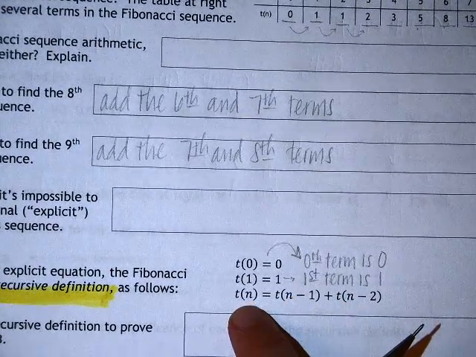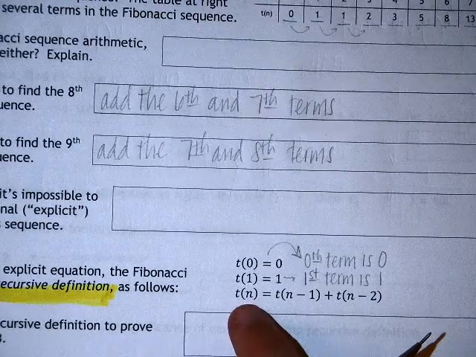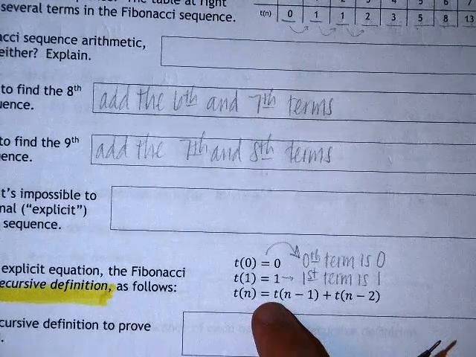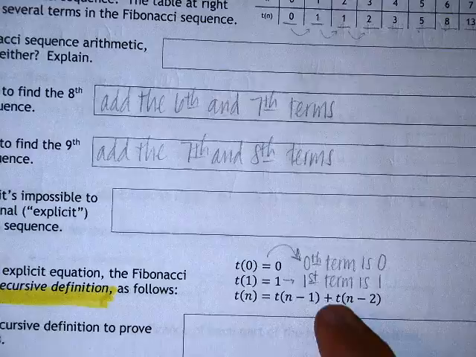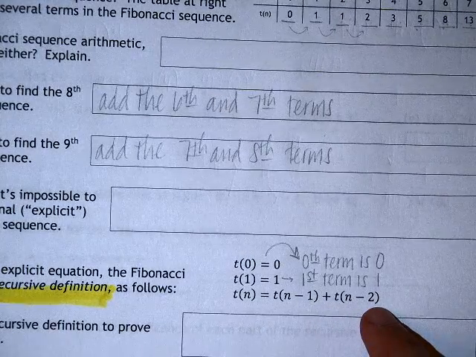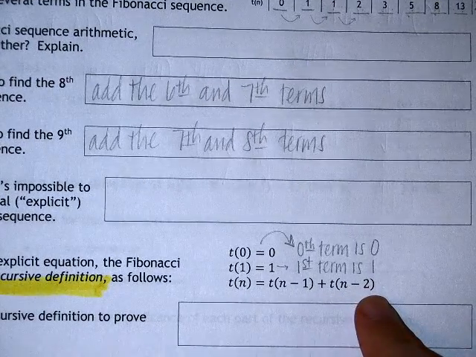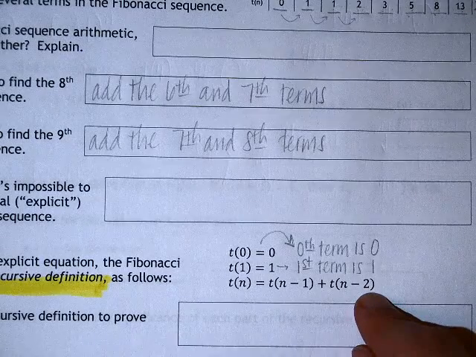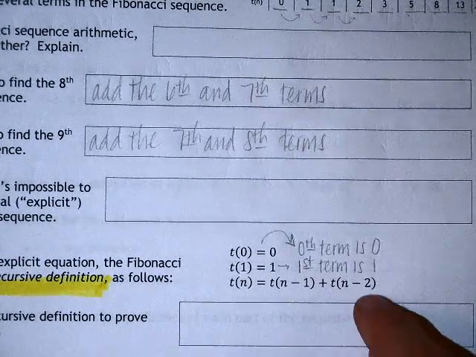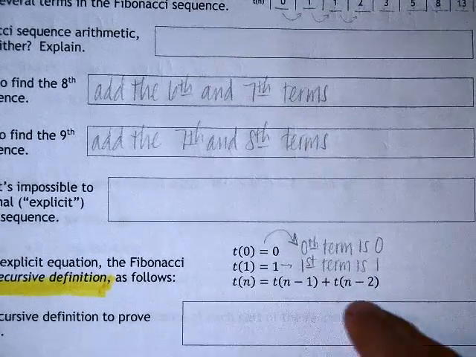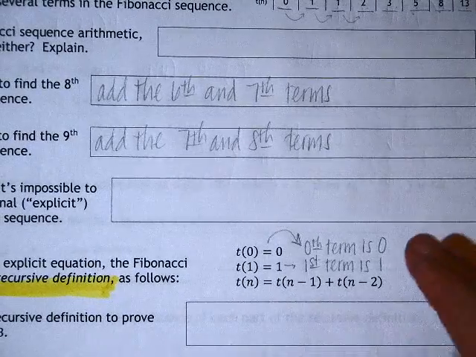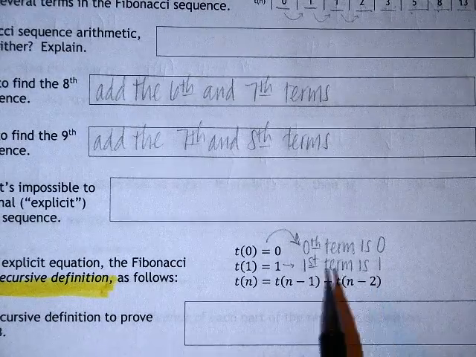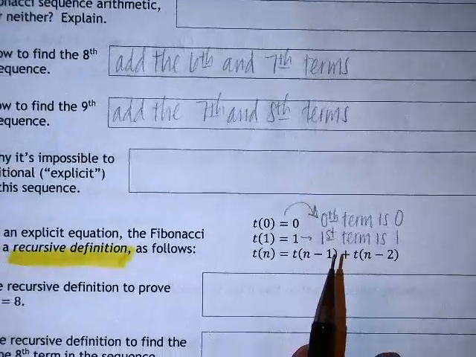So they translated the table for us, basically. But the third part is where it gets interesting. It says t of n equals t of n minus 1 plus t of n minus 2. And that might be the part where you're going, wait, what? What is that? I think the best way to understand this third part, this equation-looking part that looks quite confusing, is to actually use some real numbers.